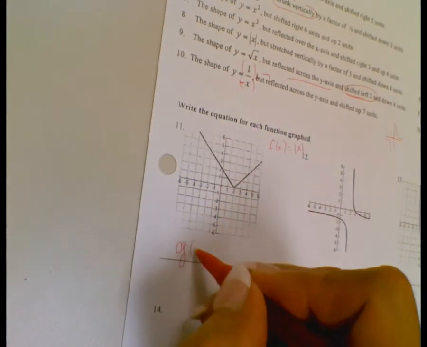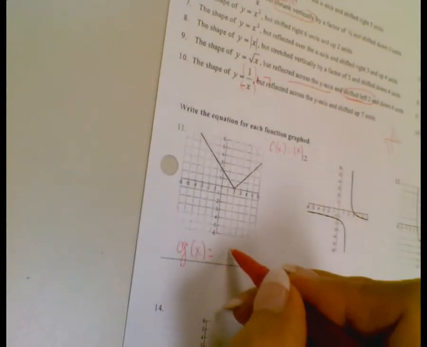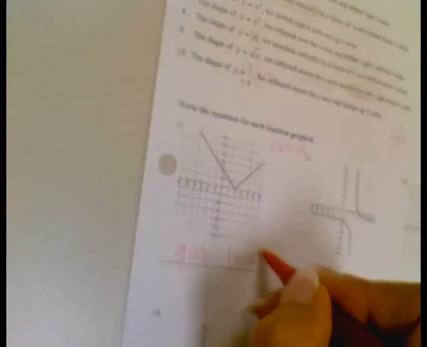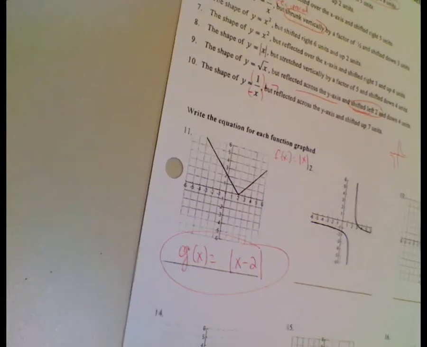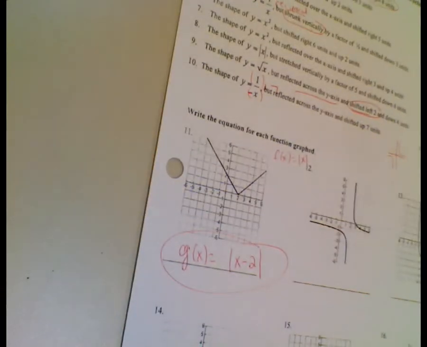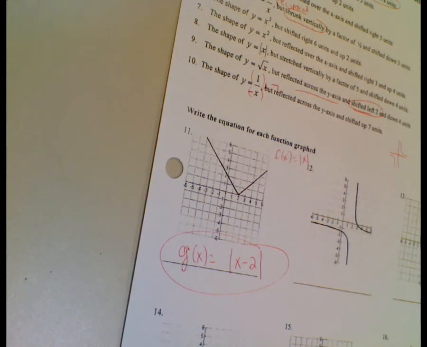That's it. So you're going to write g of x. Right 2 means this. Try graphing that on your graphing calculator and see if your graph is correct. See if it matches that one. That's how you kind of double check it if you're on a test.